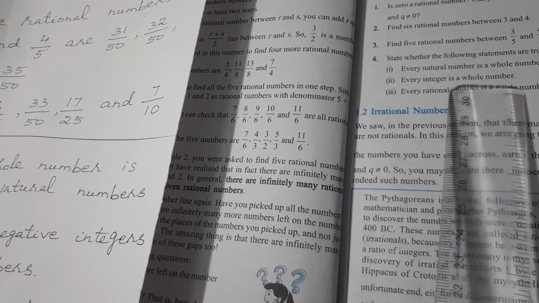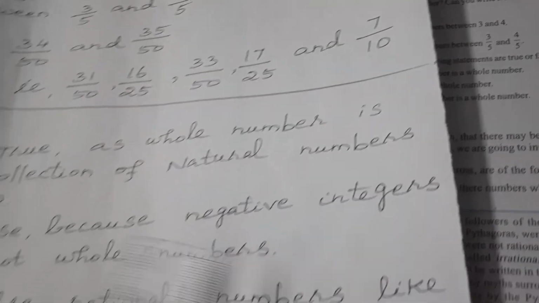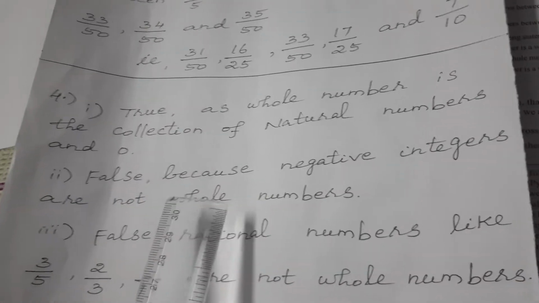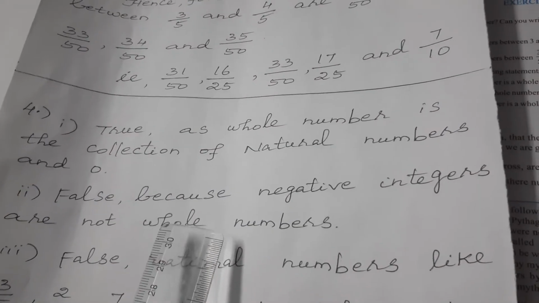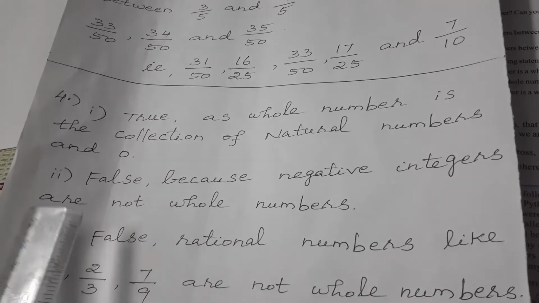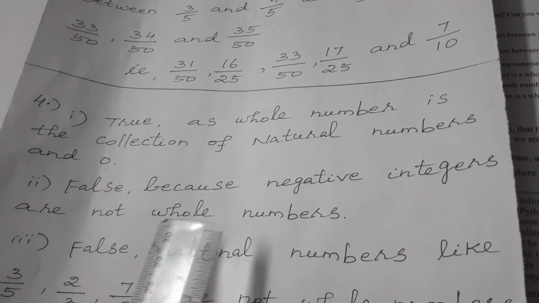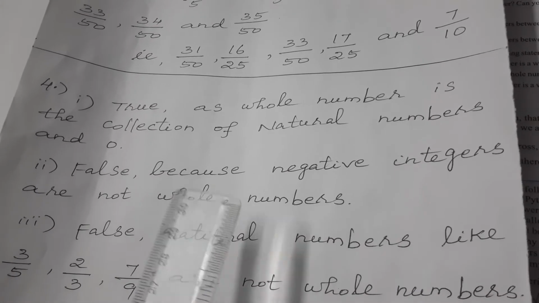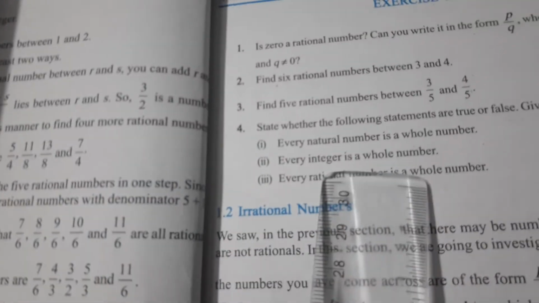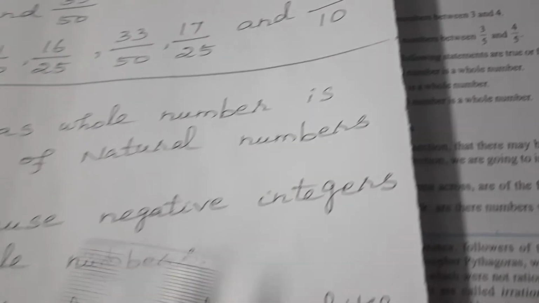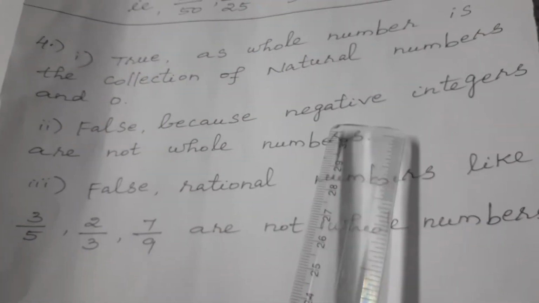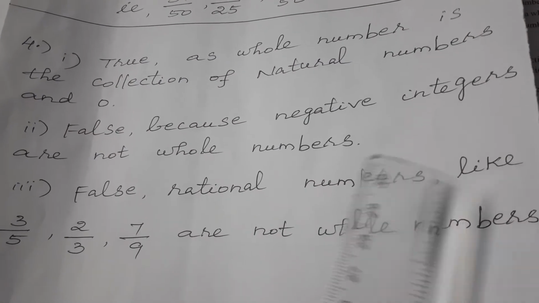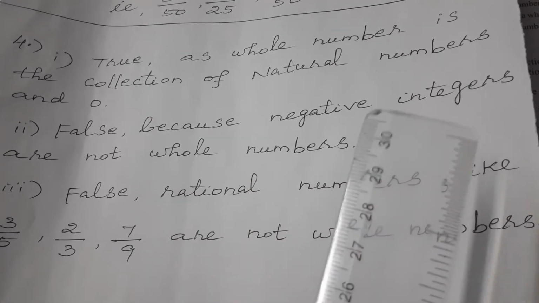Second statement, every integer is a whole number. This statement is false only, because negative integers are not whole numbers. Whole numbers are only positive values and 0. But here they gave every integer is a whole number. That is false only. Negative integers are not whole numbers. So the statement is false.